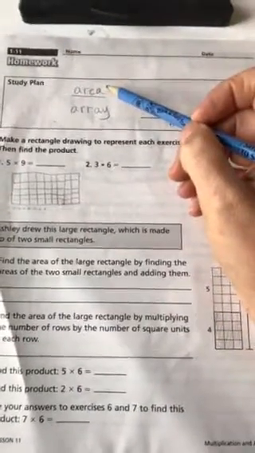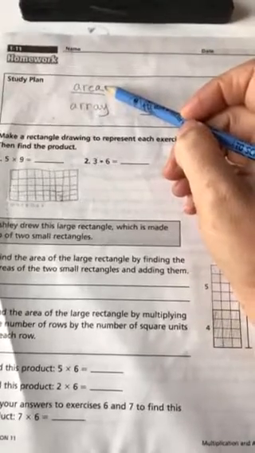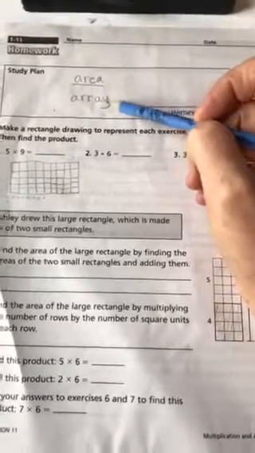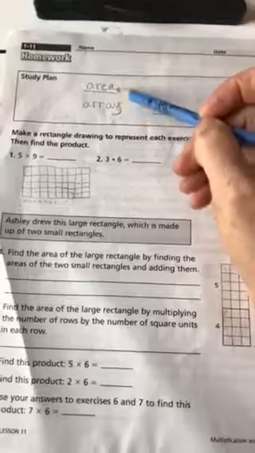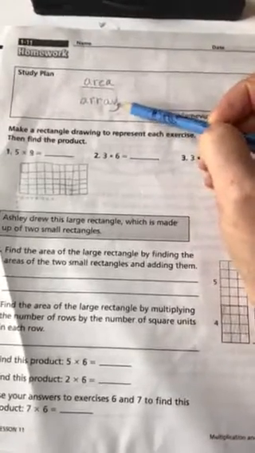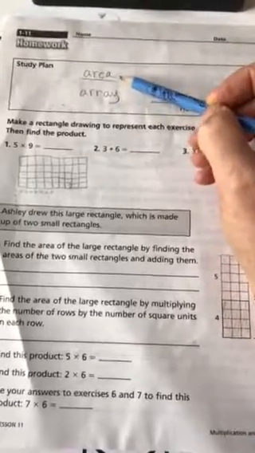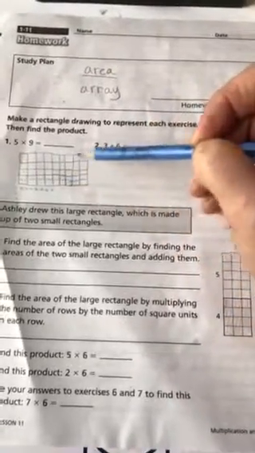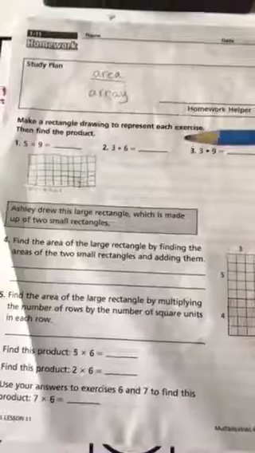Tonight's homework: we are working on area. As we talked about in class today, area sounds a lot like array, but they are two different math tools. One helps demonstrate multiplication. The other measures inside a closed space or shape.